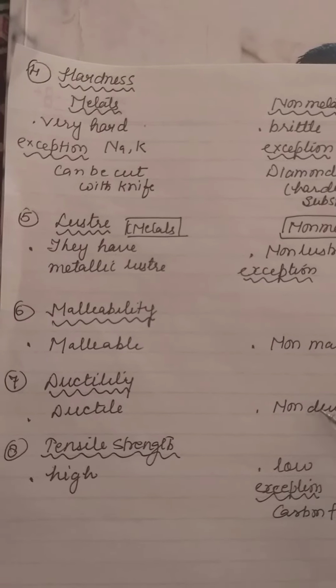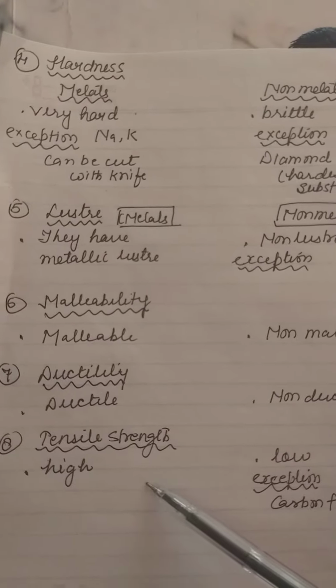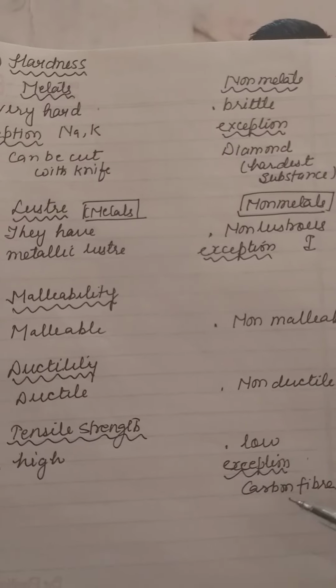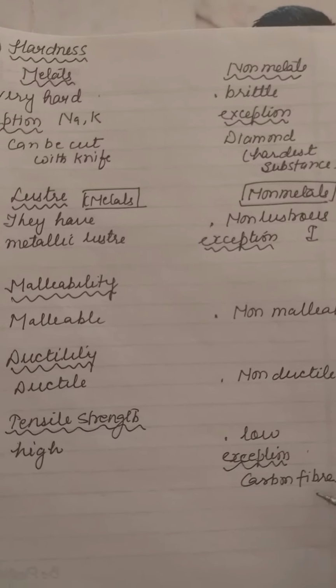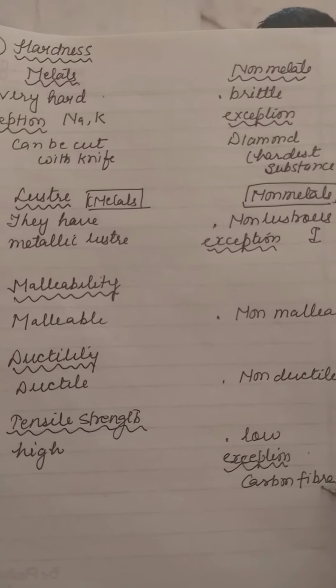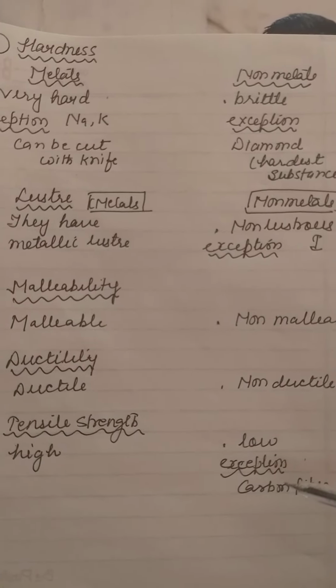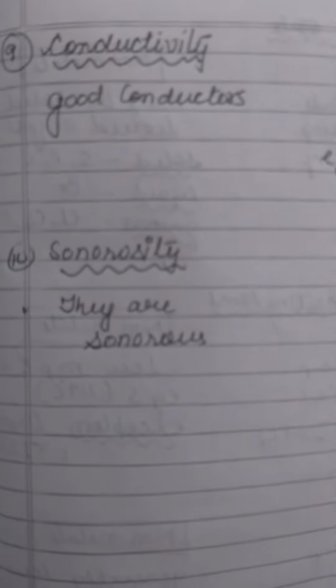Let us see another property, tensile strength. Metals have high tensile strength. They can bear the strain, whereas non-metals have low tensile strength. But there is a non-metal, carbon fiber, which has high tensile strength. So you have to learn all the exceptions because there is a very high chance of these exceptions coming in the exams.